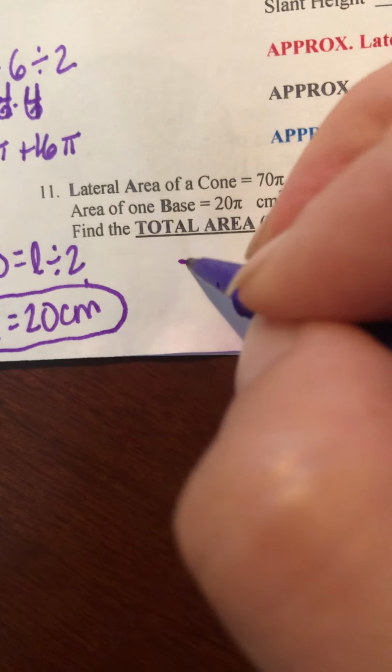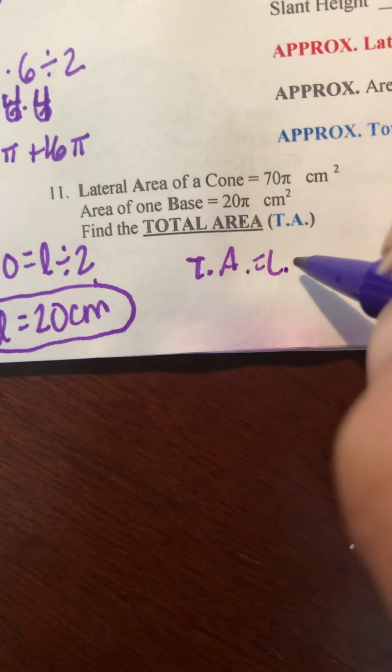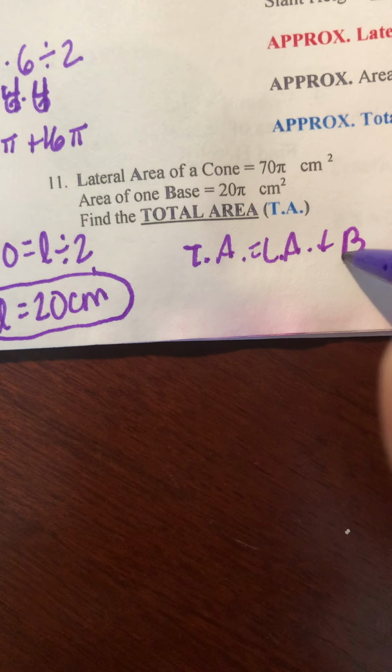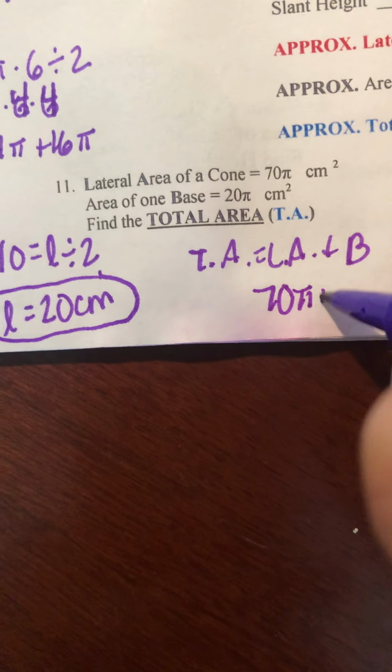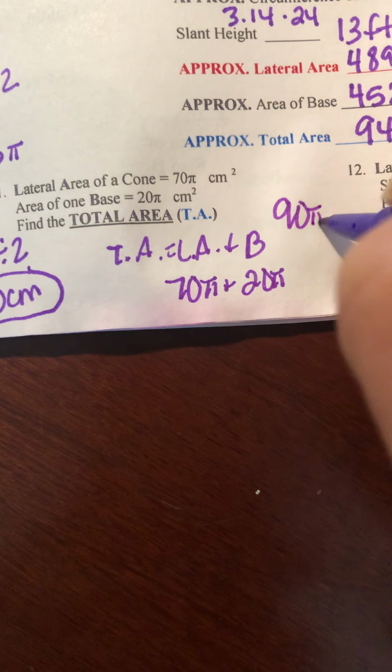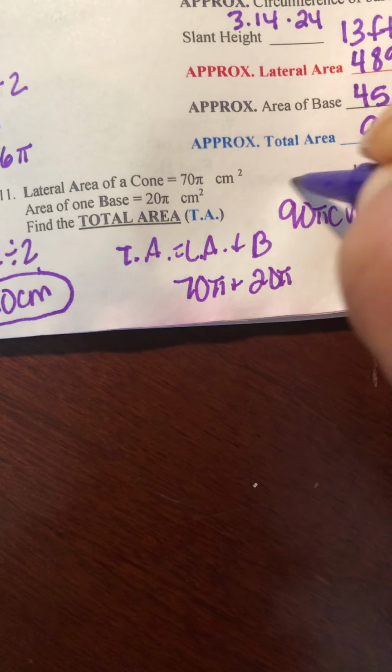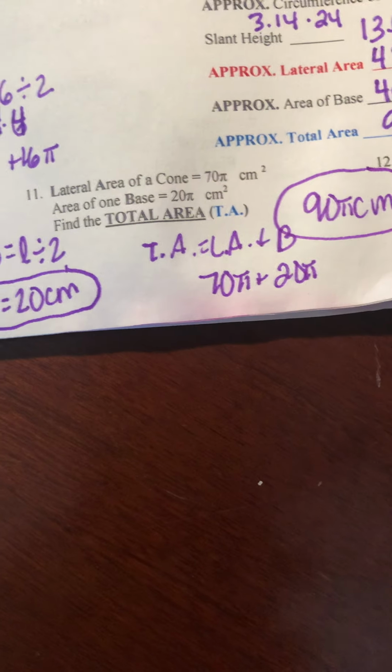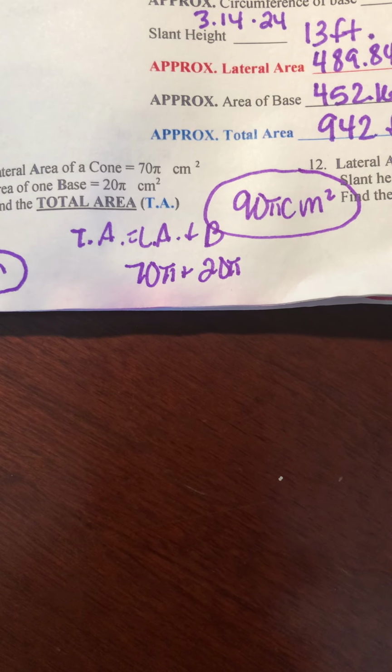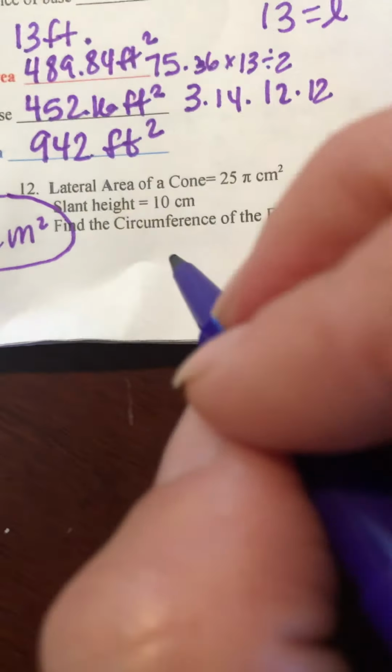2 more. Total area we know is lateral area plus area of the base. So I got a 70 pi and a 20 pi. So if I add those up, don't I just get 90 pi centimeters squared? 90 pi. And then the very last one, find the circumference.